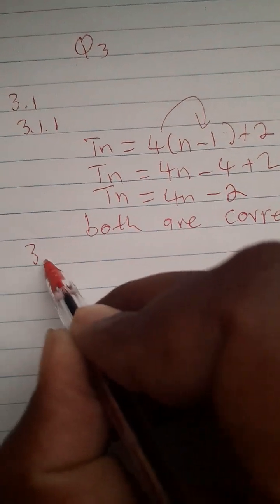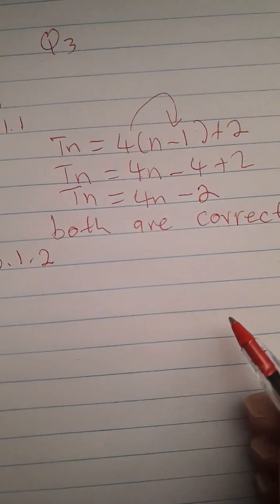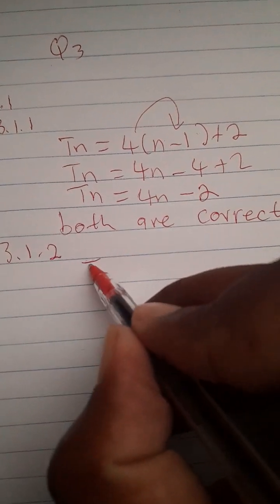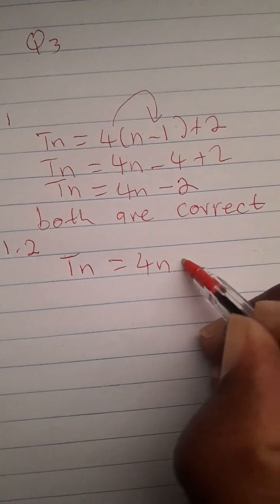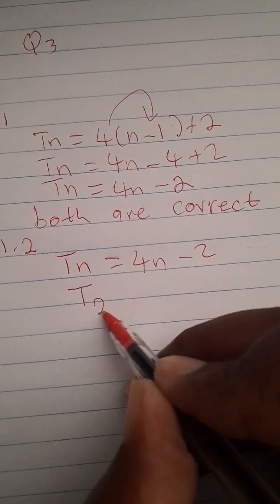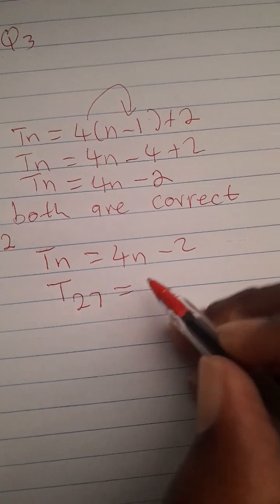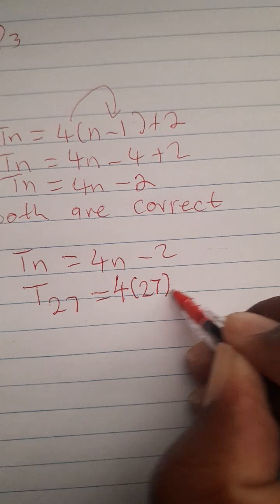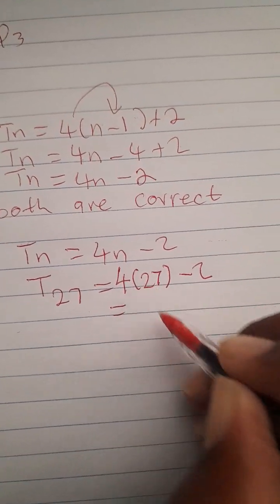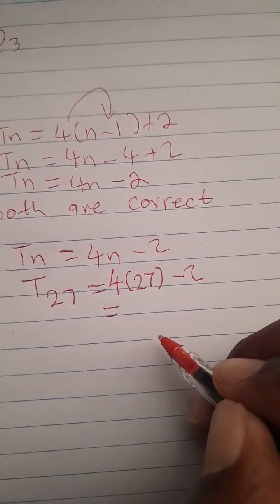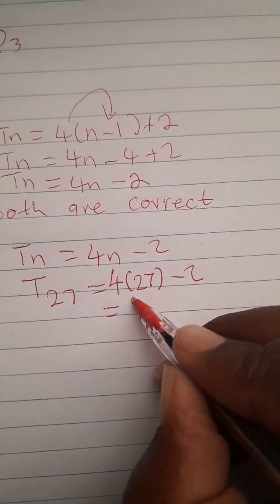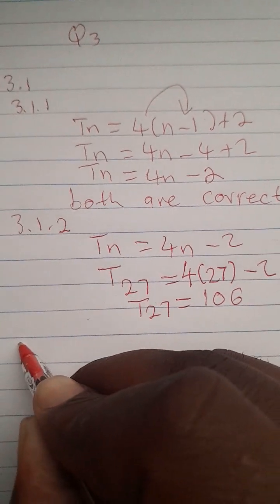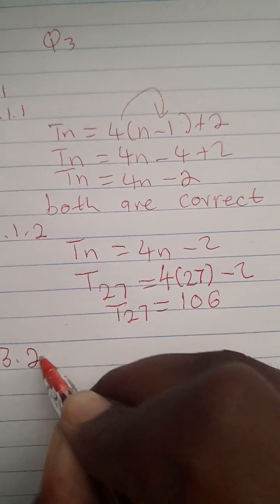Then we go to 3.1.2. They said determine the value of the 27th term of the sequence. Using this formula, Tn equals 4n minus 2, where you see n, you replace it by 27, because they said calculate the 27th term. That's the position of a term. So 4 times 27 is 108, and 108 minus 2 is 106. So definitely T27 is equal to 106. So let's go to 3.2.